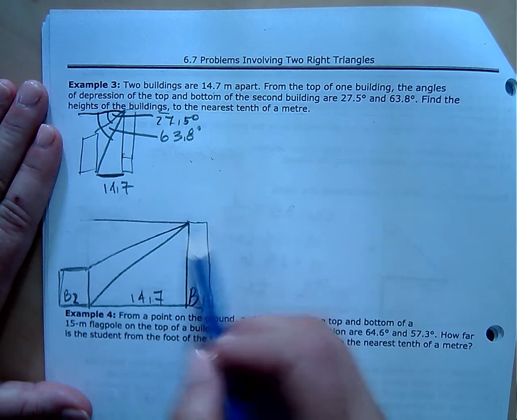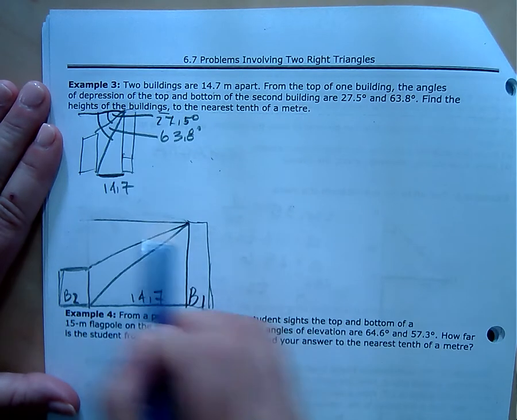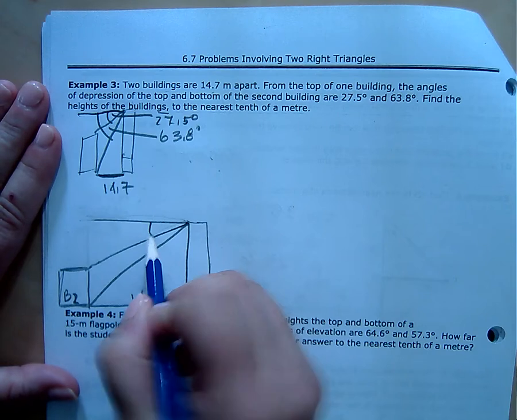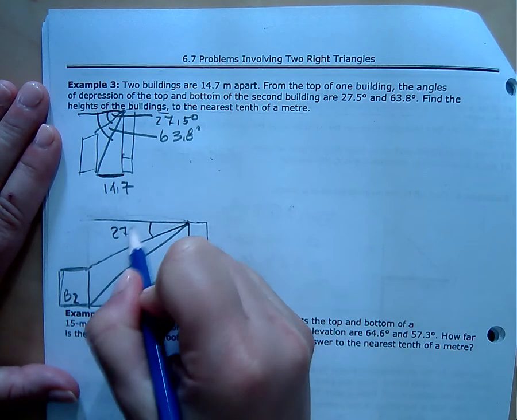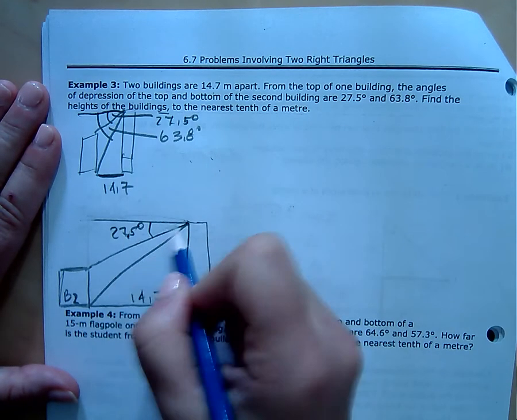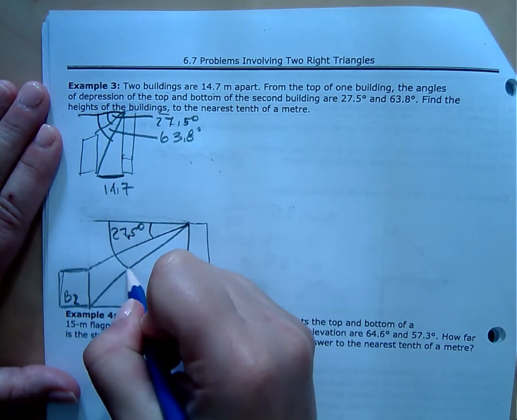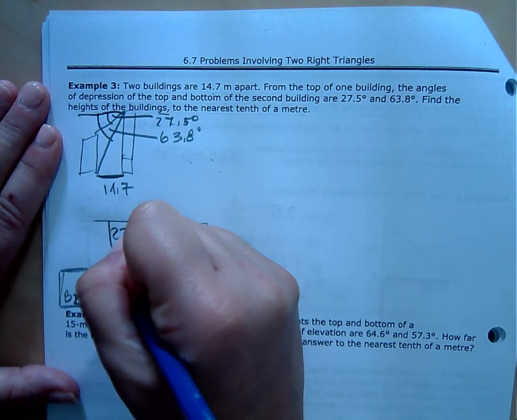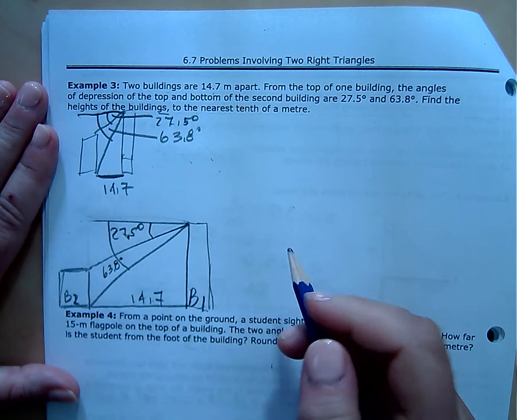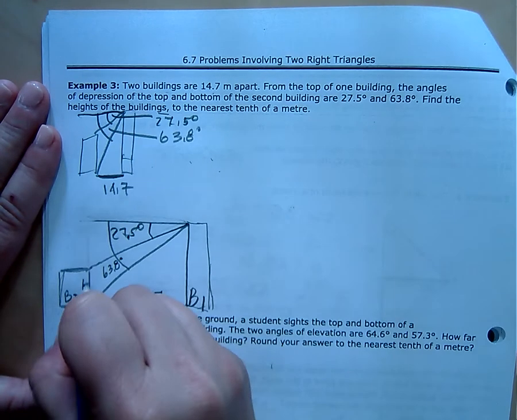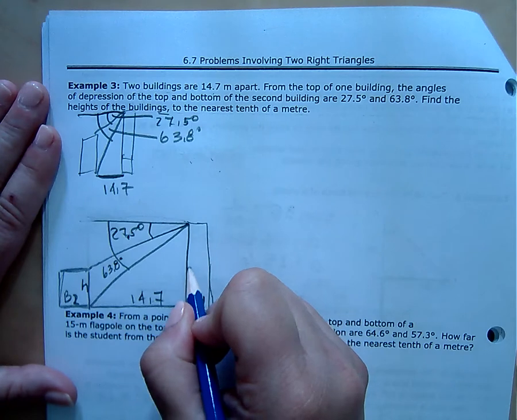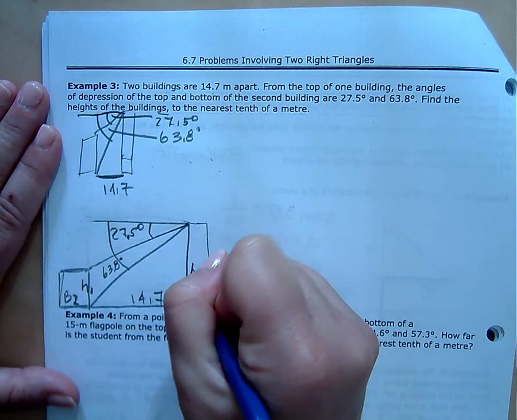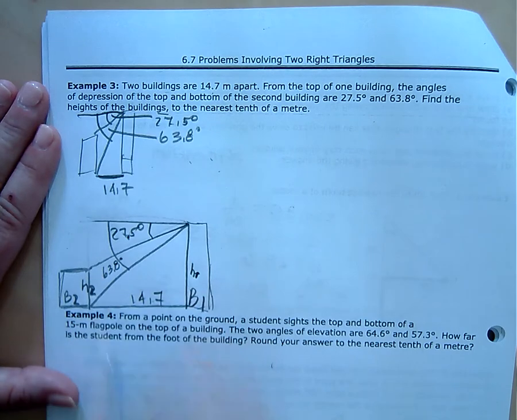From the top of one building, the angle of depression to the top is 27.5, and the angle of depression from there to the bottom is 63.8 degrees. Find the heights. I'll call that height 1 and that height 2, because that's building 1 and building 2.